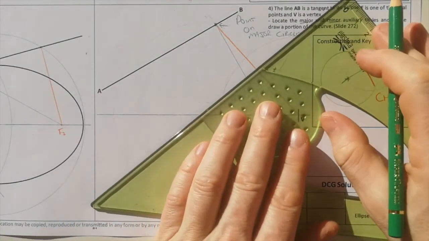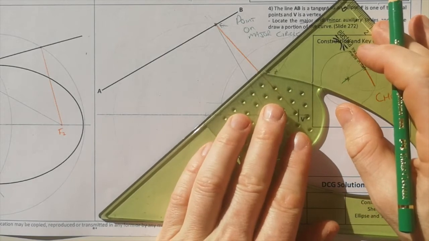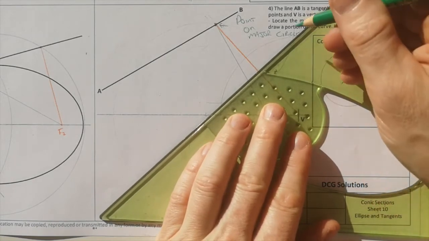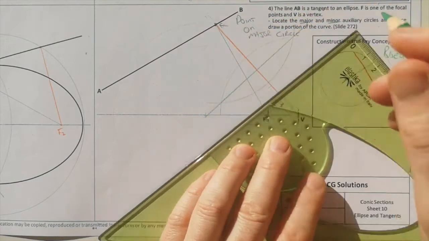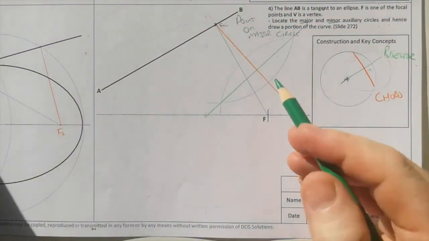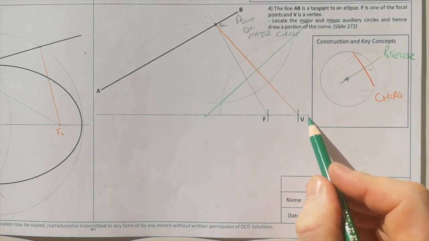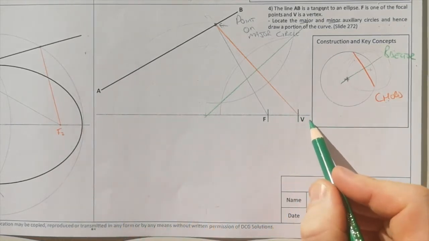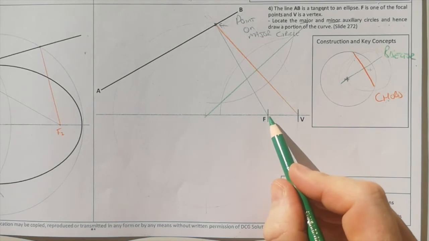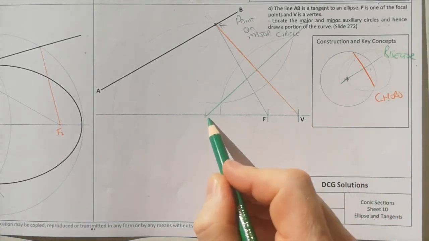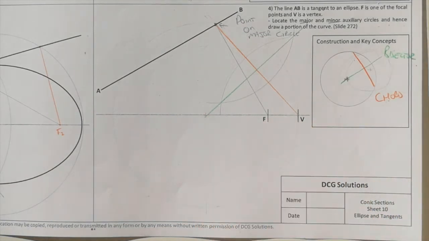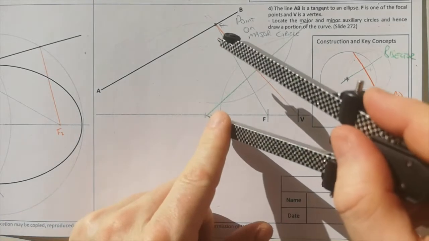And there we are, just line that up nicely. And there's my bisector. So the center is somewhere along this line. We were given the major axis, the line of it is along here, because the vertex and the focal point are both on the major axis. So extend that, it has to be somewhere along there. And now, this is my center.